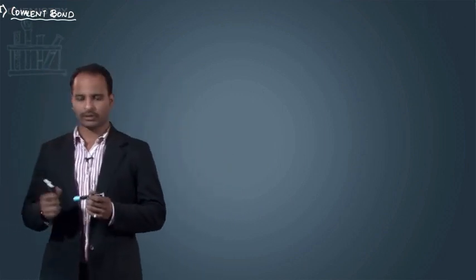The next bond is a covalent bond. The covalent bond, we all know, is a bond which is formed by the sharing of electrons. Means when two atoms come closer to each other, and instead of gaining and losing electrons, they share electrons, then the bond formed is called a covalent bond. Now let's see the example for the covalent bond.